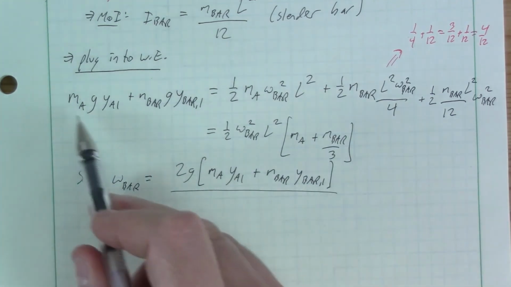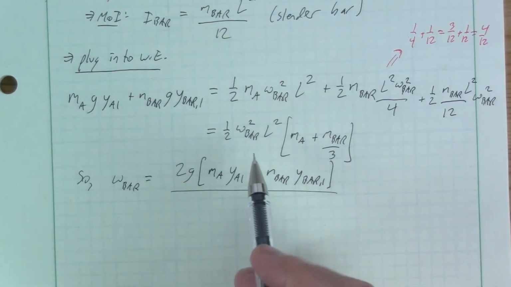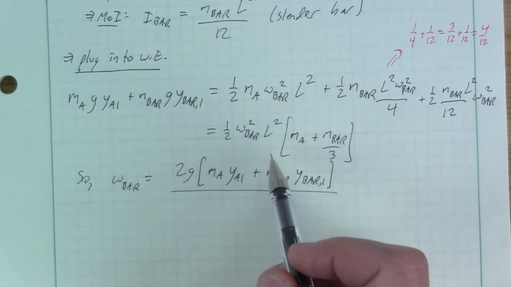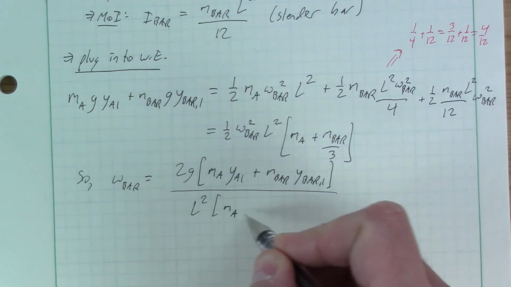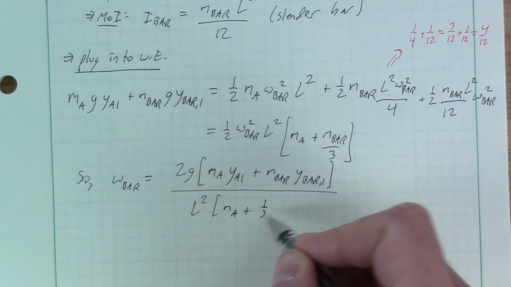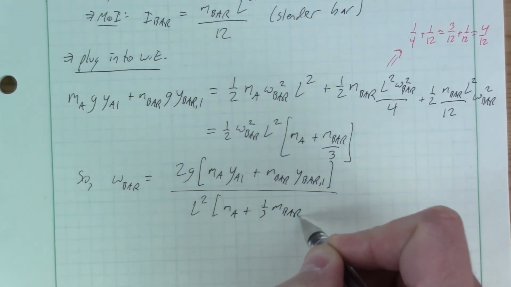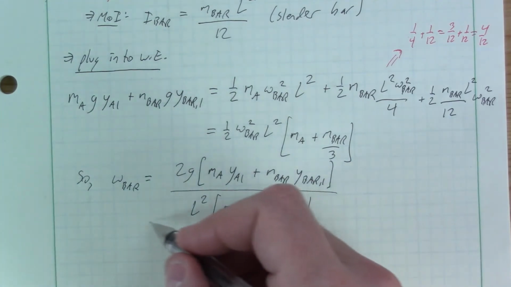That's with just the 2 pulled over to the left-hand side. Then we divide by L squared, and then that term, mass of A plus 1/3 mass of the bar, and square root the whole thing.